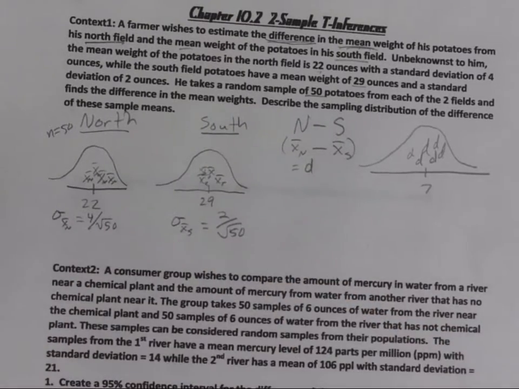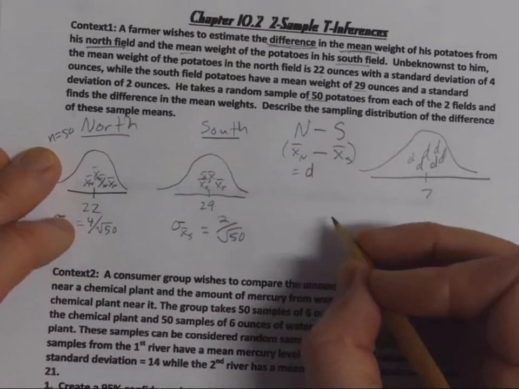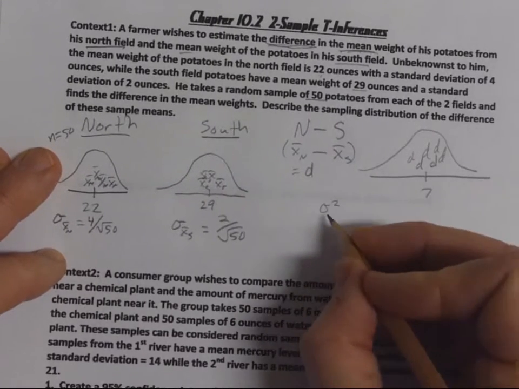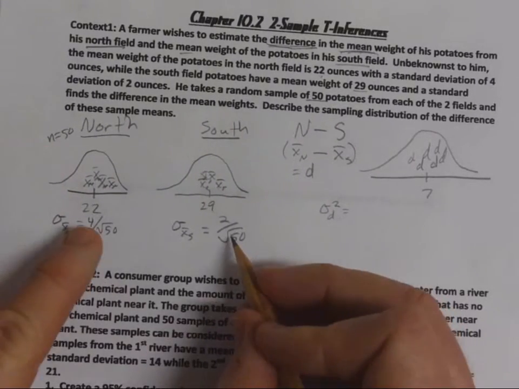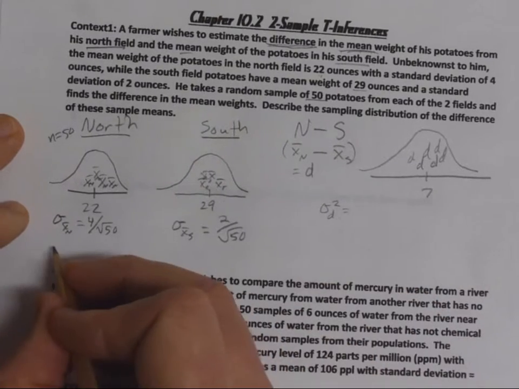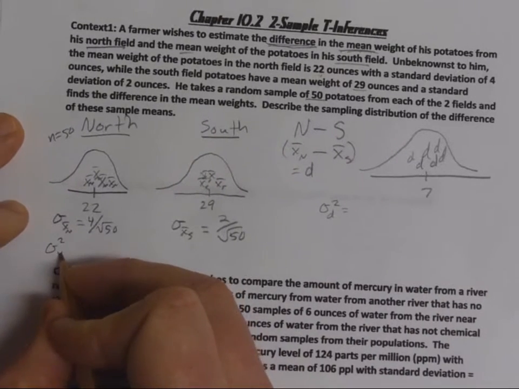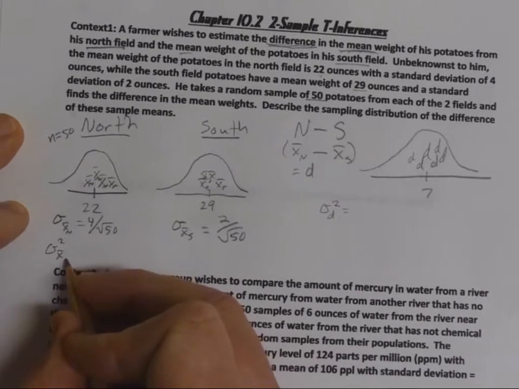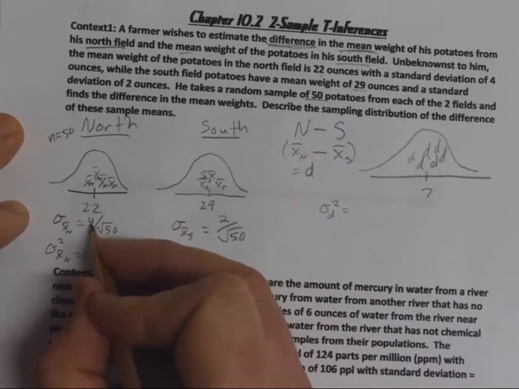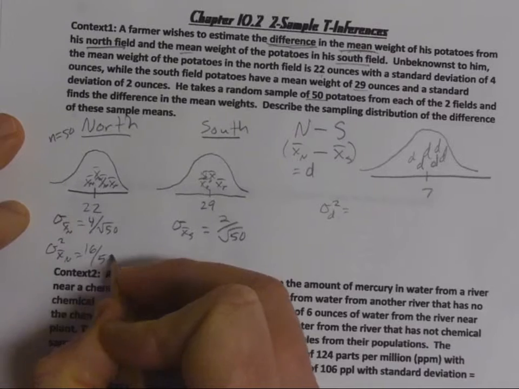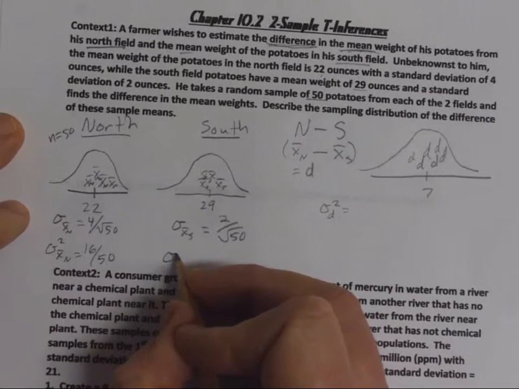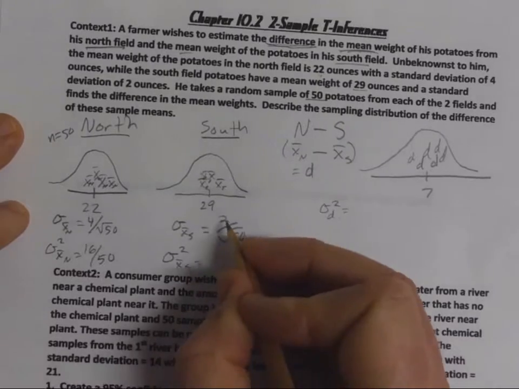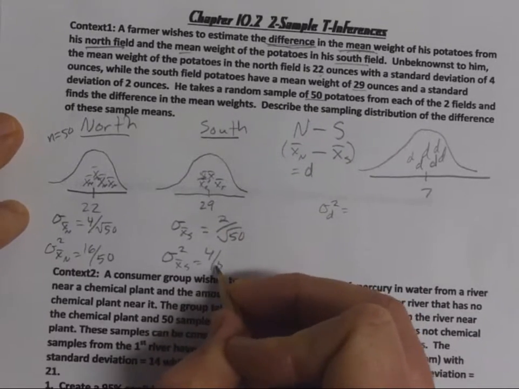And this goes back to chapter 6. All right, we have to add the variances. So the variance of these differences is going to be the sum of these two variances. And remember, the variance is the square of the standard deviation. So the variance of X bar sub n, I just square that, and that would be 16 over 50. And the variance of X bar sub s, I square that, and that's 4 over 50.